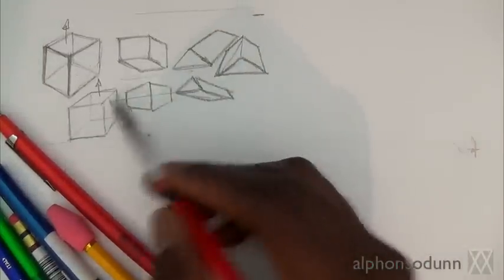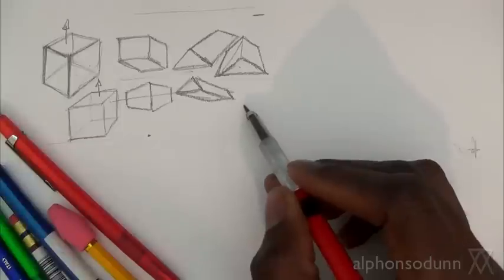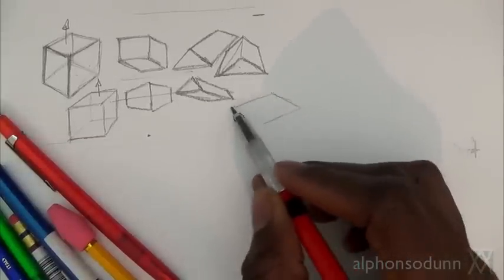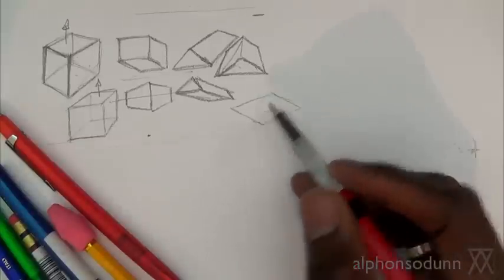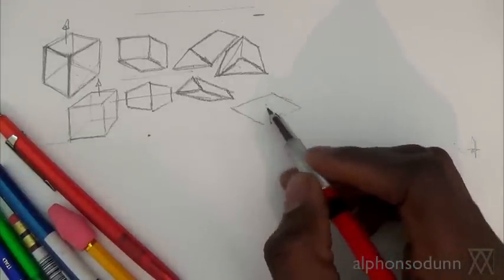So you see, you have a block and you have this form here. Of course, this can take different forms. Like you can have something like this, right? We have that little square or rectangle, and then you can have a variety.